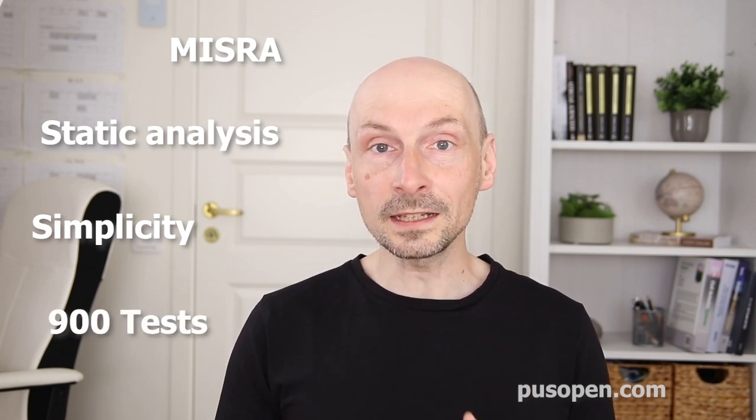Luckily, PUSopen has been done according to the highest standard for the safety and mission critical systems that are currently known in the industry. We're using MISRA rules, we're using static analysis. The code has been developed in a very basic C, so we never had any integration issues, and we run over 900 tests for every single build. By wrapping PUSopen in Rust, we have added an extra layer of reliability for something that is already developed to the highest standards, so we get the best of both worlds.